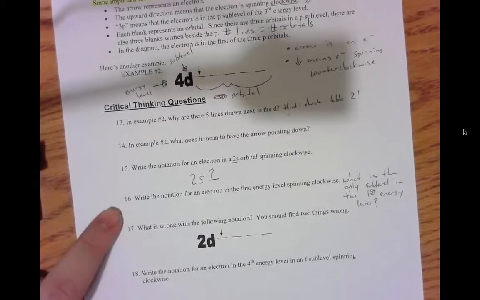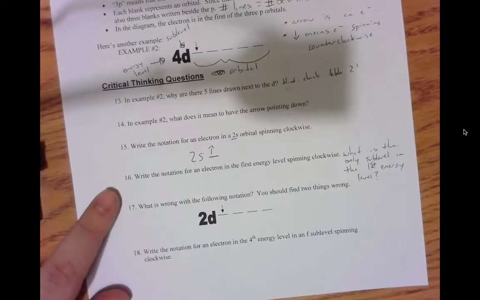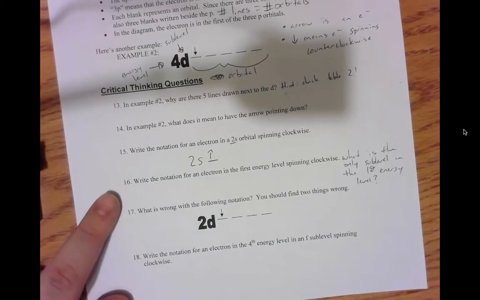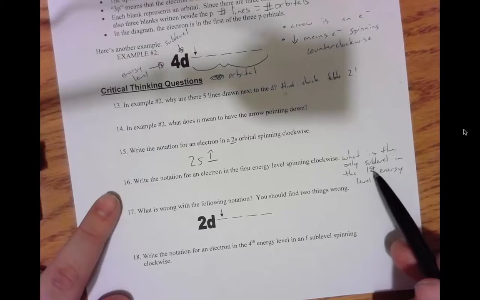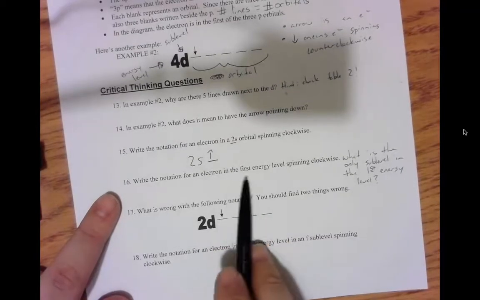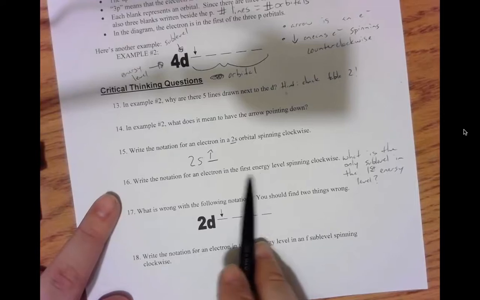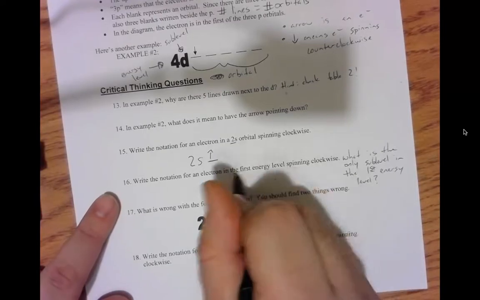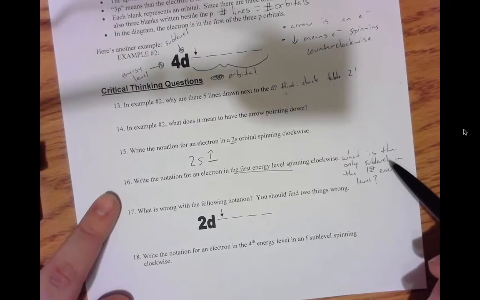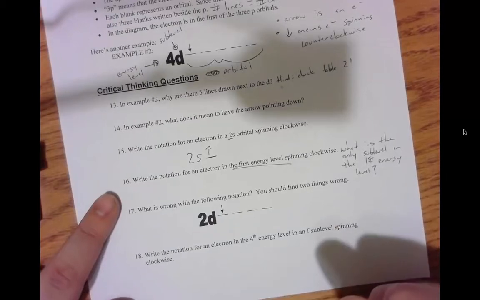Question 16: write the notation for an electron in the first energy level spinning clockwise. You guys can do this one yourself. When you're figuring out this one, remember it doesn't tell us 2s sublevel, but it does tell us enough information. It tells us the first energy level. So what is the only sublevel that exists in the first energy level? That is the sublevel you'll use.